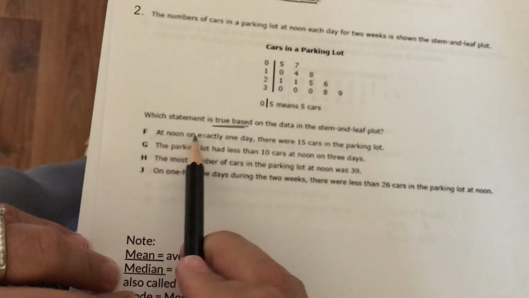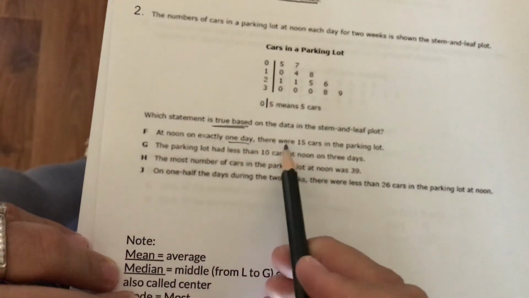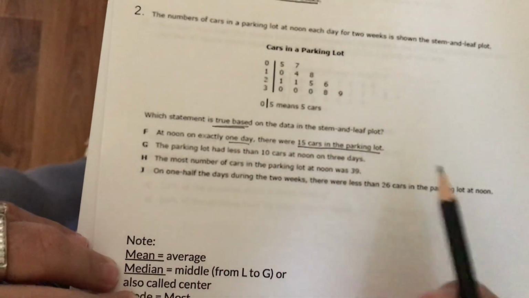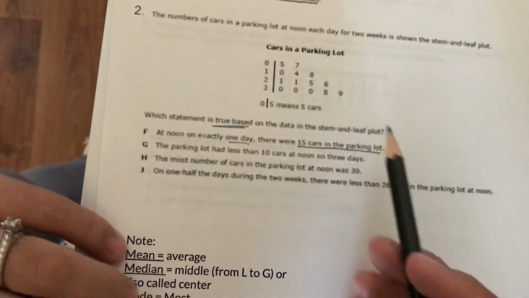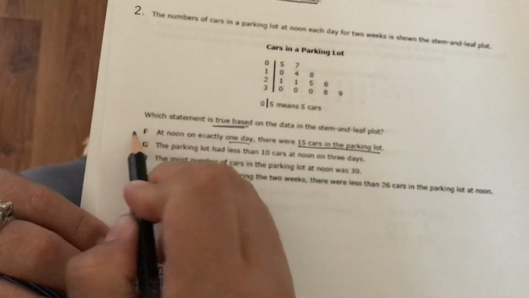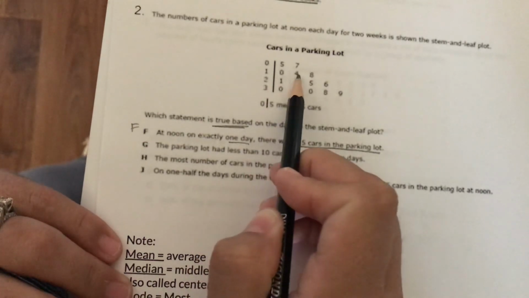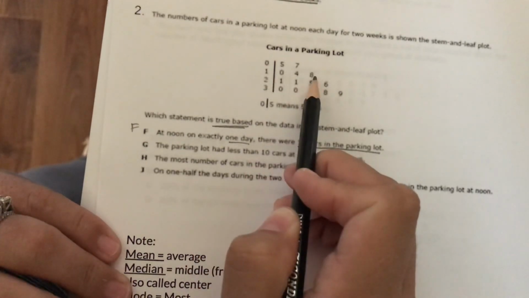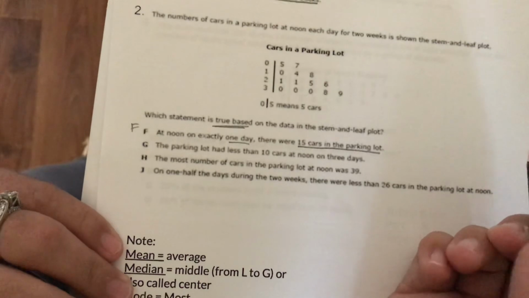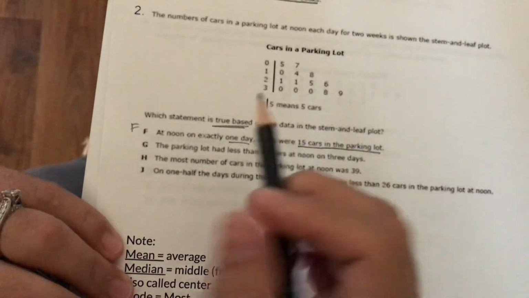At noon, on exactly one day, there were 15 cars in the parking lot. 15. That would be false. Because there's 10, there's 14, there's an 18, but there's no 15 anywhere to be found, so those are lies.